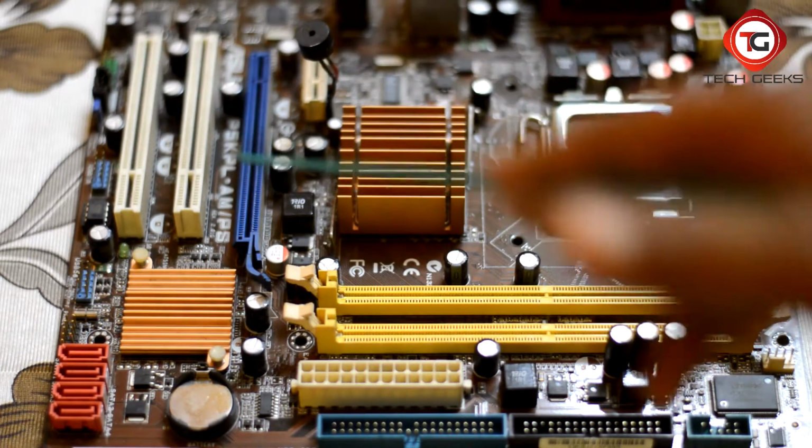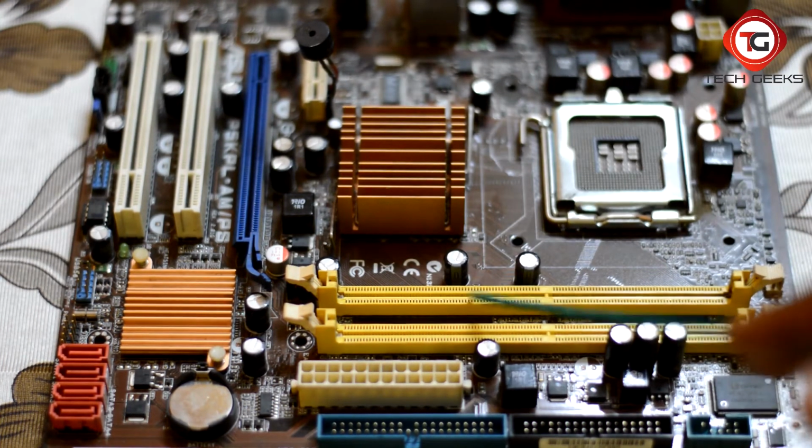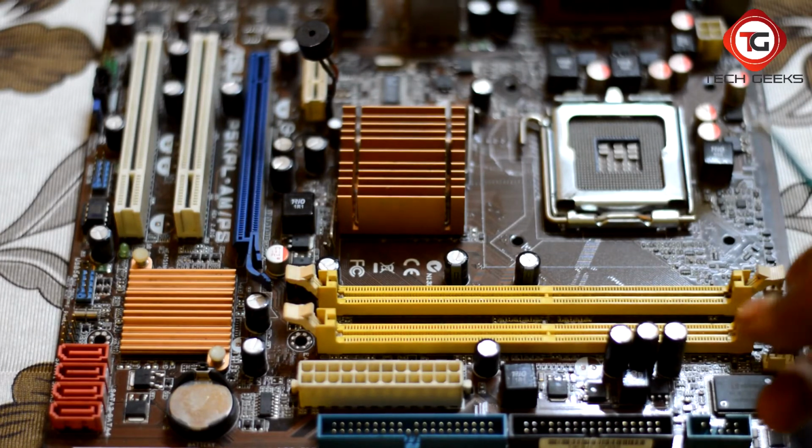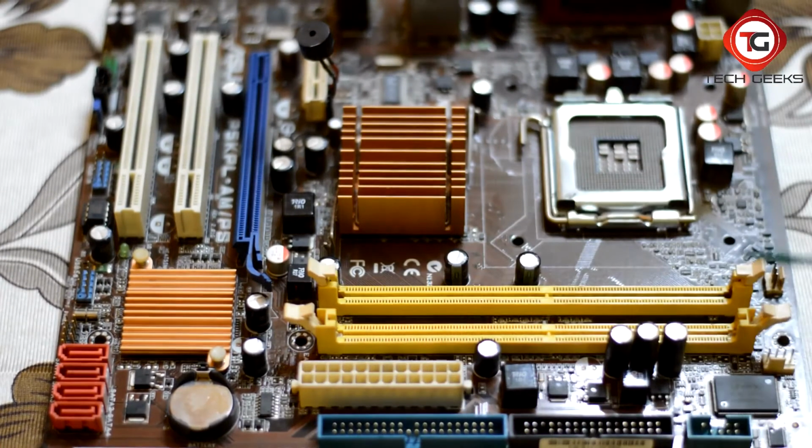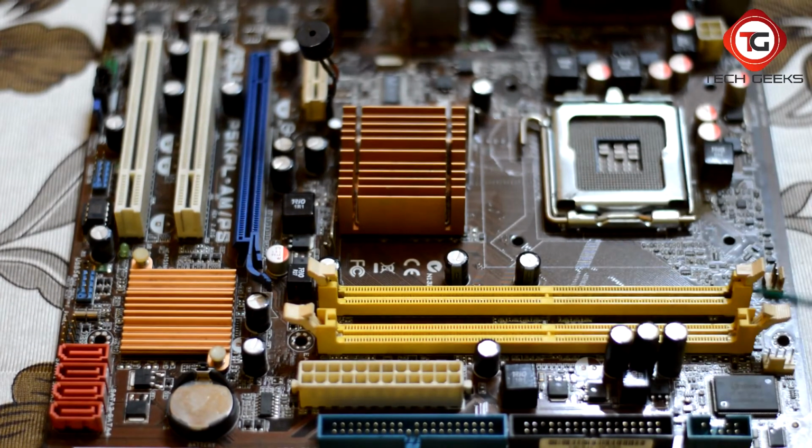And now these are the RAM ports where you put in your RAM, and basically you can slide in the RAM, and then after you can clip it like this, and these clips will hold the RAM in place. You can see the difference between these two slots. This one is open and this one is closed.